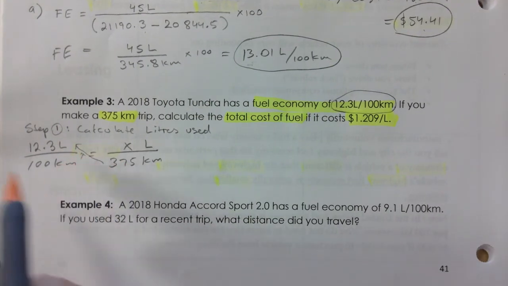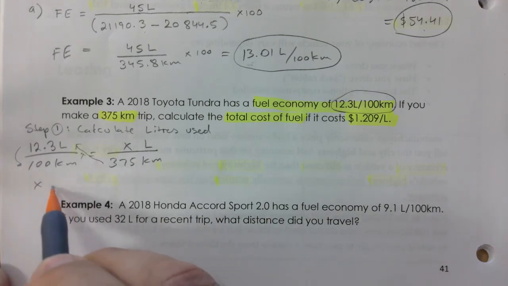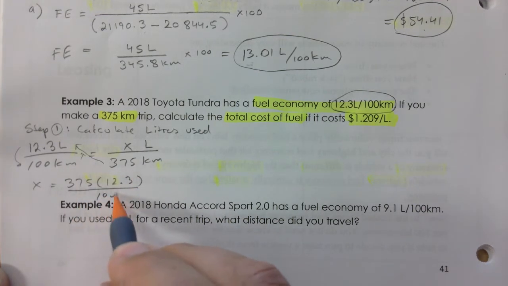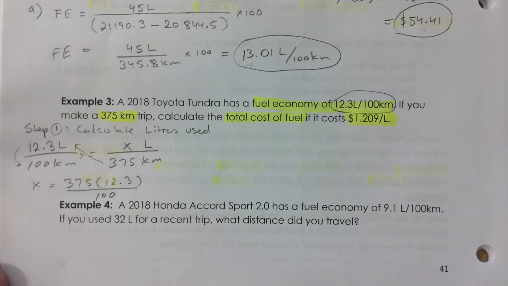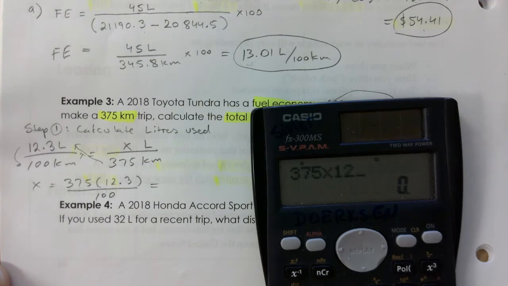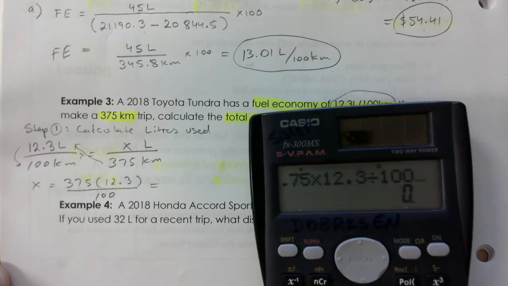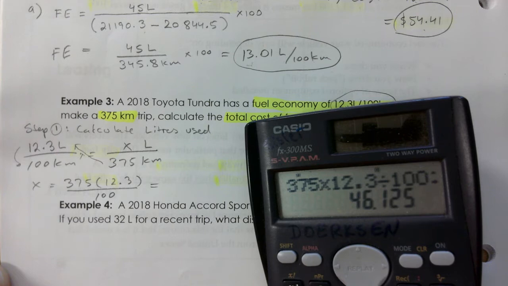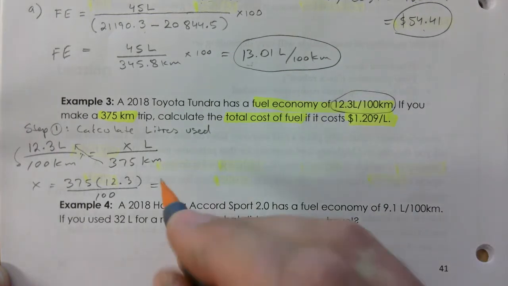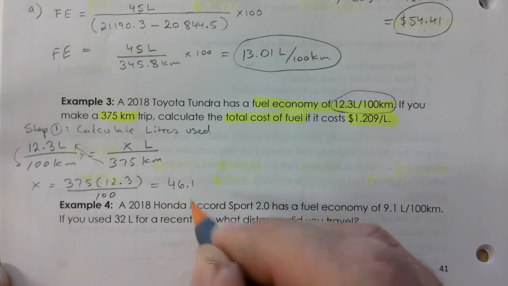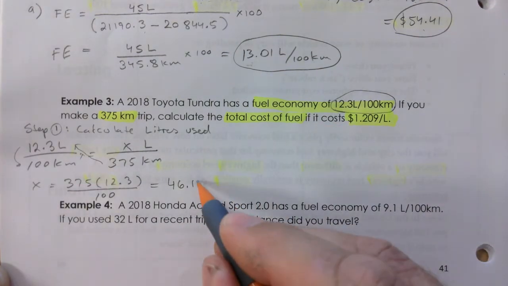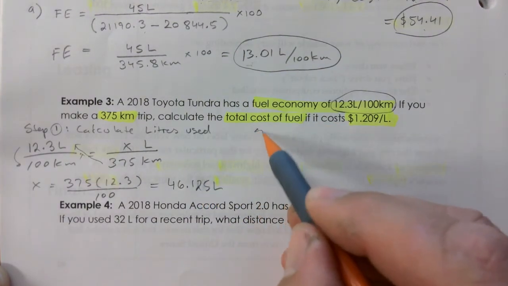And so you cross multiply and you divide. So it's 375 times 12.3 divided by 100. That's 46.125 liters.